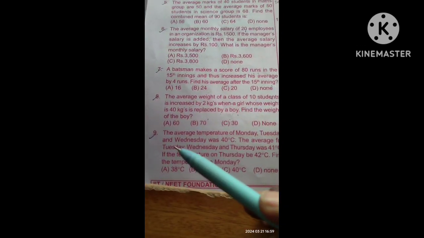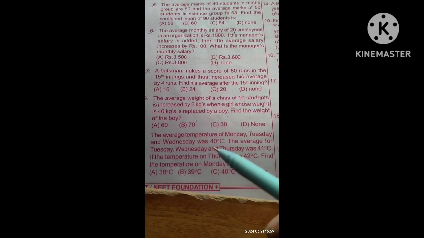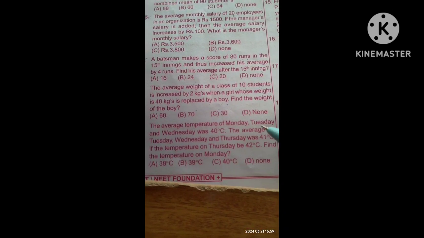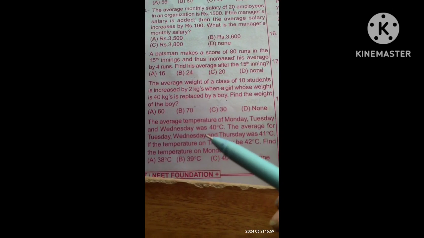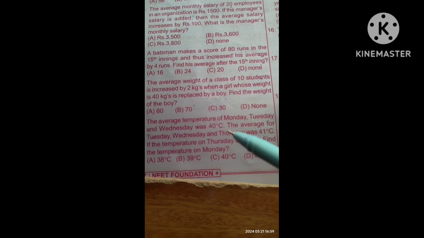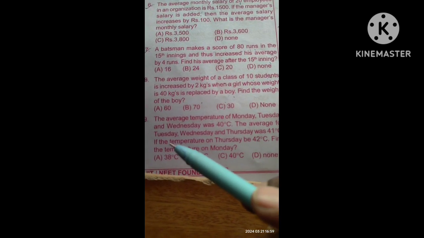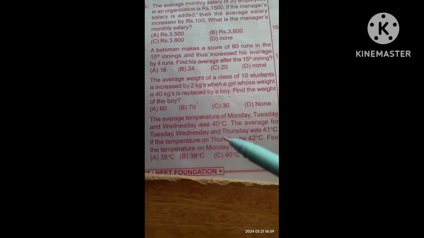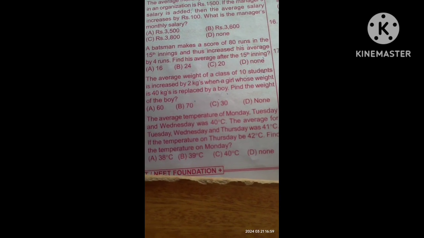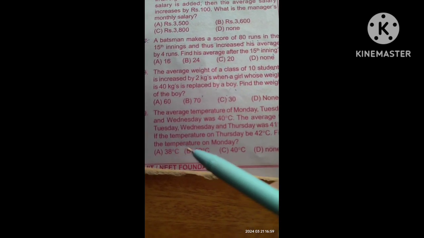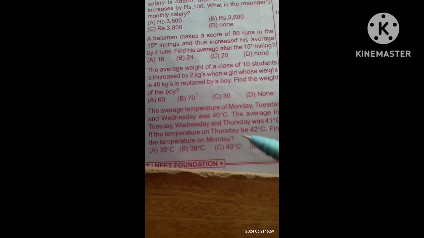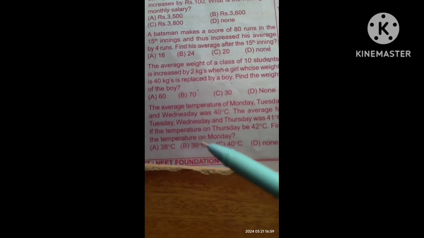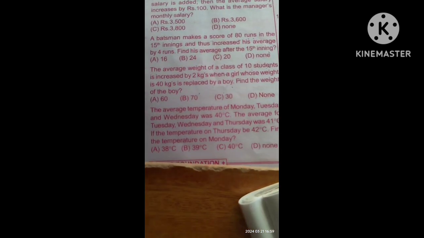Next, 9th one. The average temperature of Monday, Tuesday and Wednesday was 40 degrees centigrade. The average for Tuesday, Wednesday and Thursday was 41. If the temperature on Thursday is 42 degrees centigrade, find the temperature on Monday. Okay, next question.